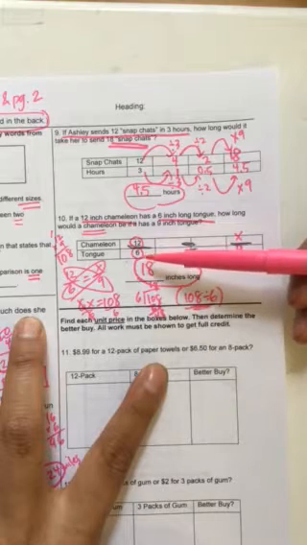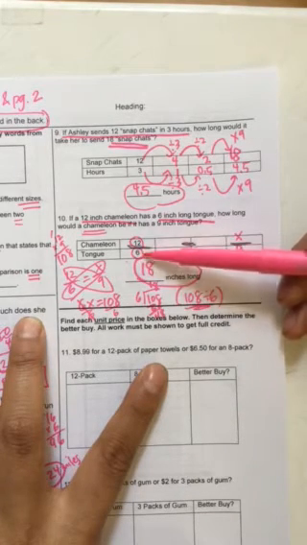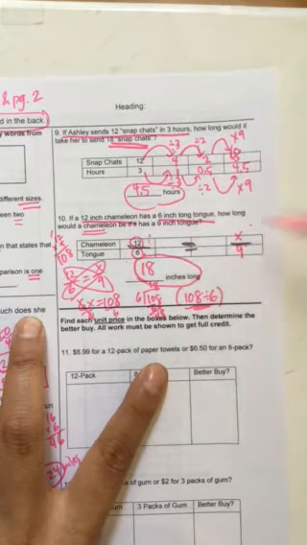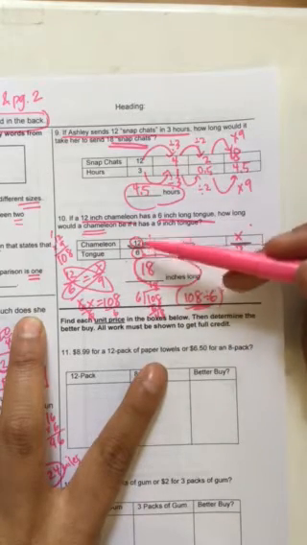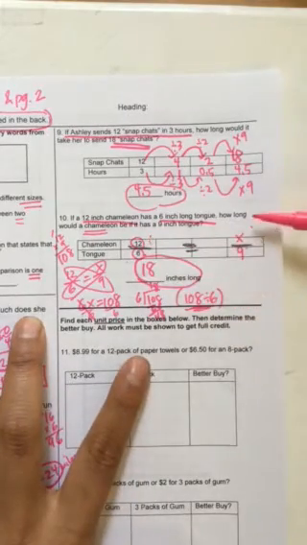Okay. You can also check your work here. If I double this, oh look, this tongue is half the size of the chameleon. So I can also tell that's 18. You can't always see that, but you can reason a little bit and say, proportionally, this is going to be 2 times more, so this will be 2 times more too.